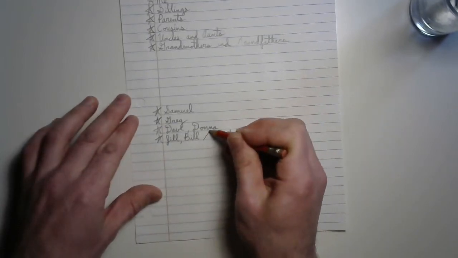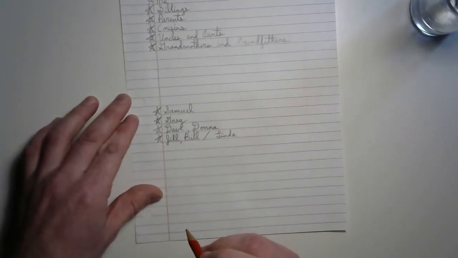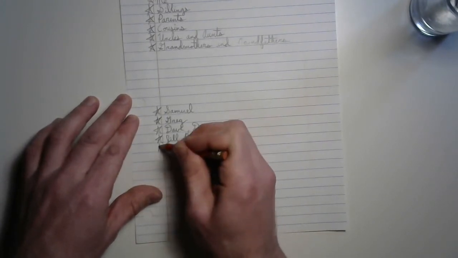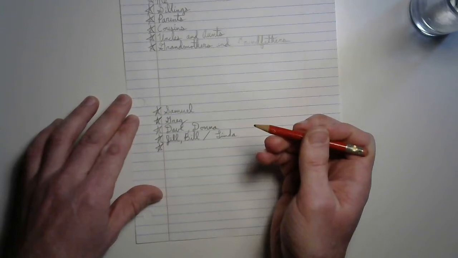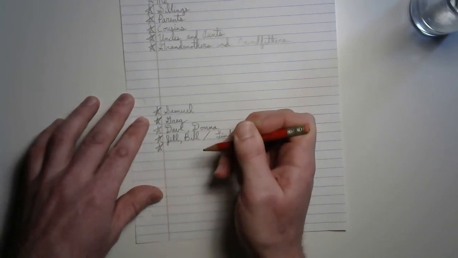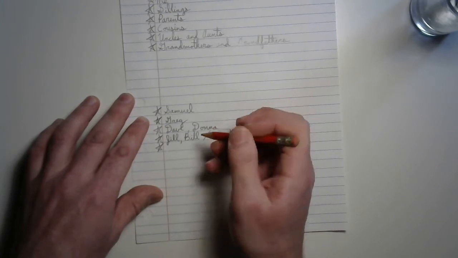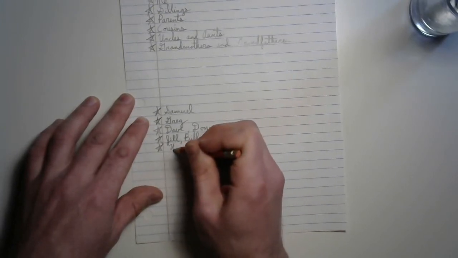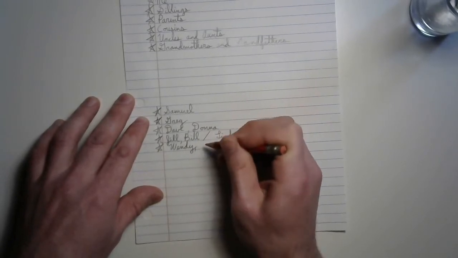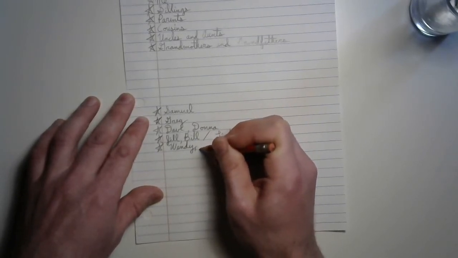Notice I made a little bit of a separation here because I want to remember Linda is from another family there. Now my uncles and aunts, Jill and Bill, are from my dad's sister, Wendy. And she has a husband named, let's say, John.